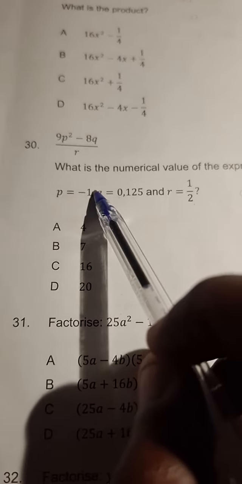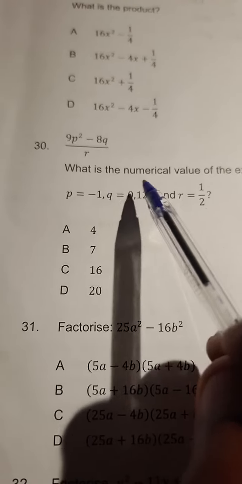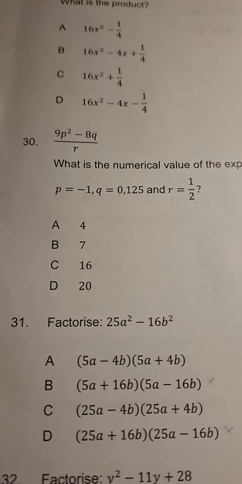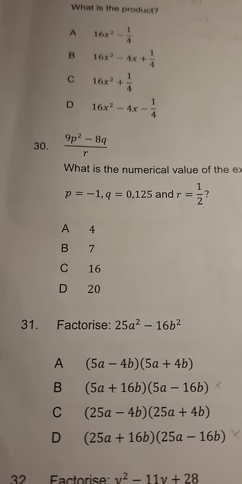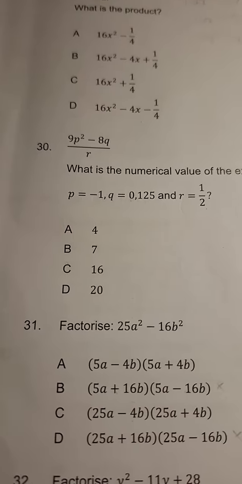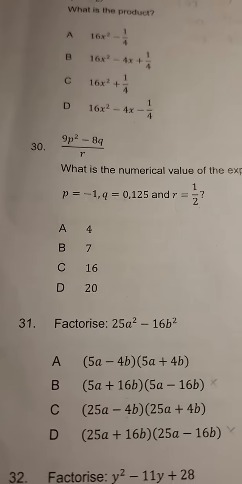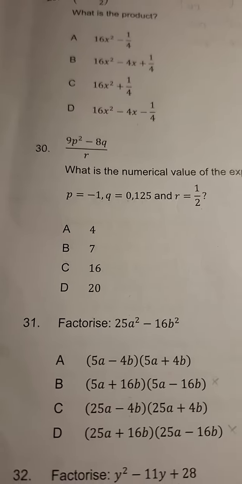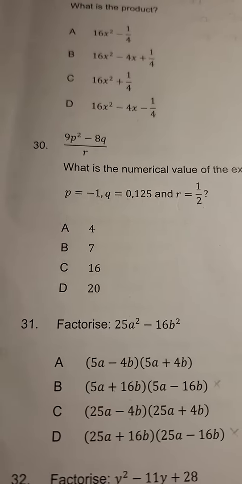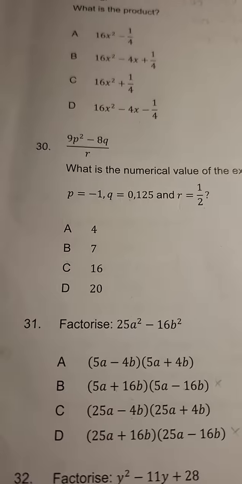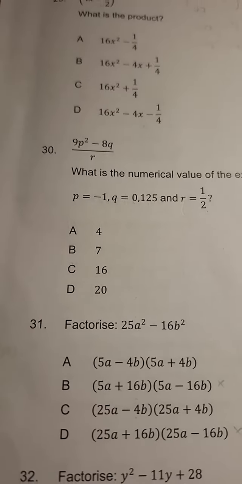So what we do when we write these numbers, we write them in the place of the letters, and what do we use to write in the place of those letters? We use brackets. We put brackets to substitute these numbers in the place of the letter.